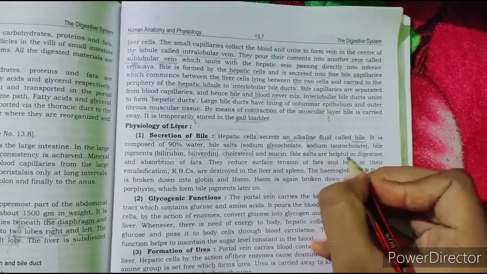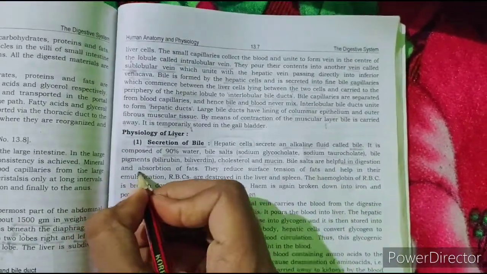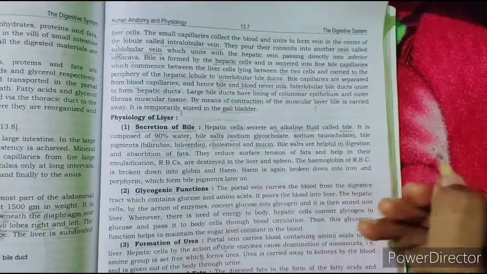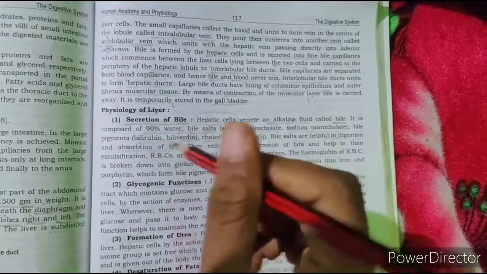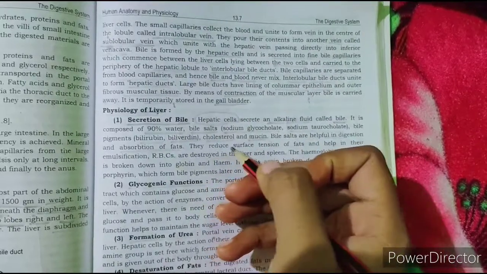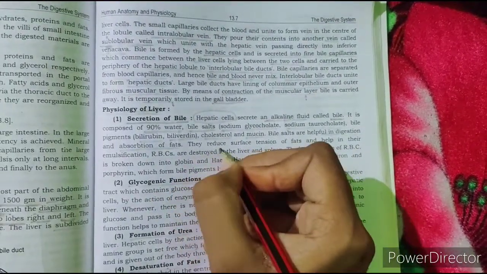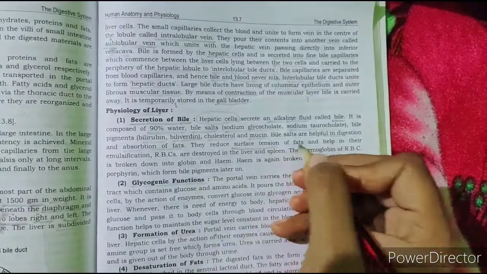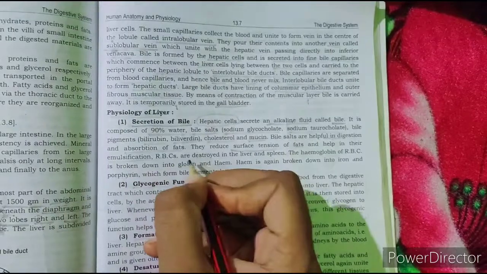The bile salts are helpful in digestion and the absorption of fats. They reduce surface tension. The bile salts reduce the surface tension of fats and help in their emulsification.